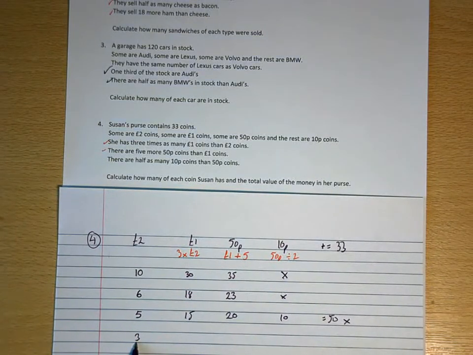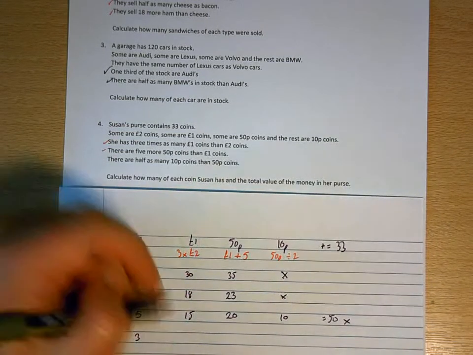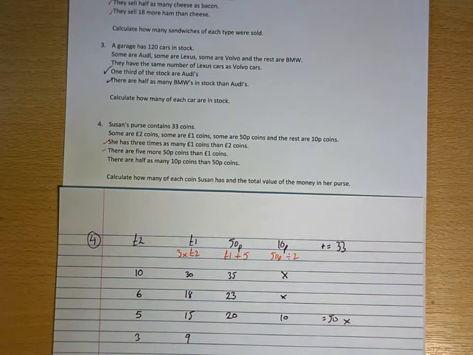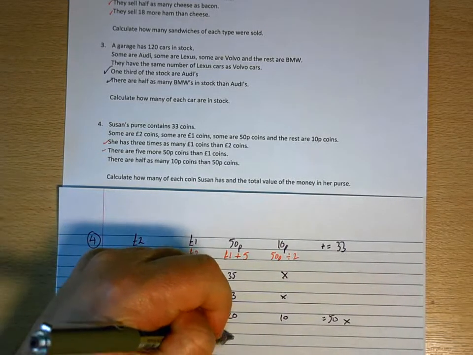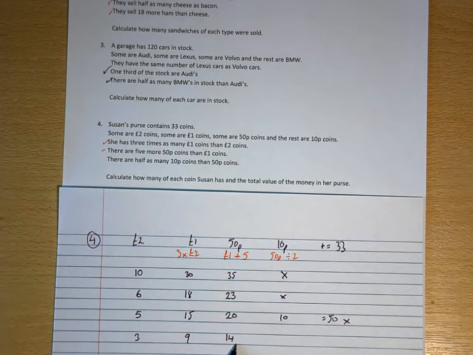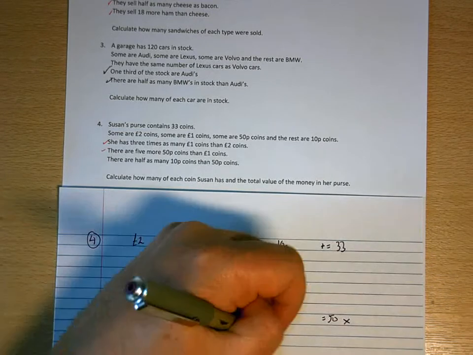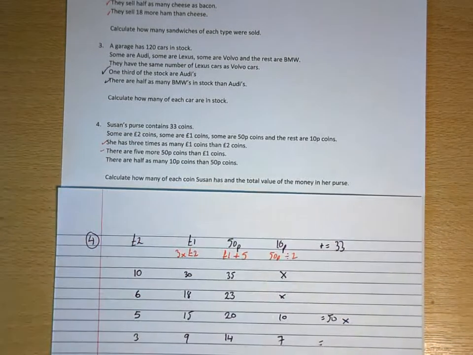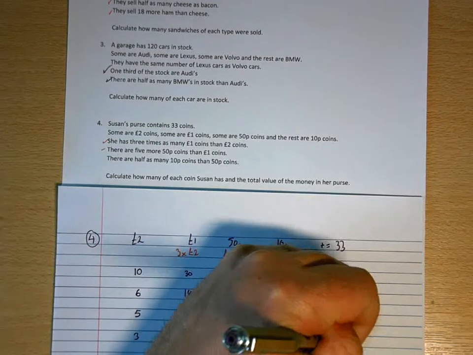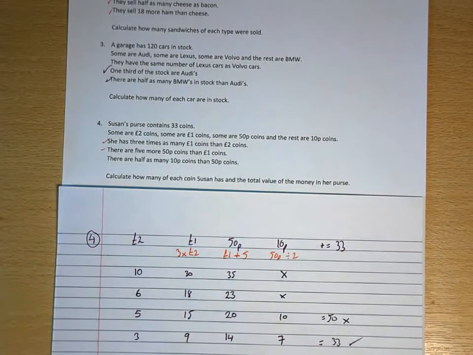So if I have 3 £2 coins, I'll have 3 3s, 9 £1 coins, 14 50p pieces, adding 5 to that, and then half as many 10s, 7. And when I add that together, I get 10, 24, and 9, 33, which is what I'm searching for.